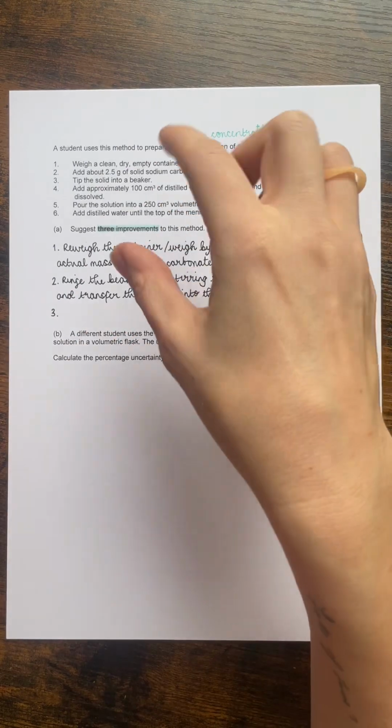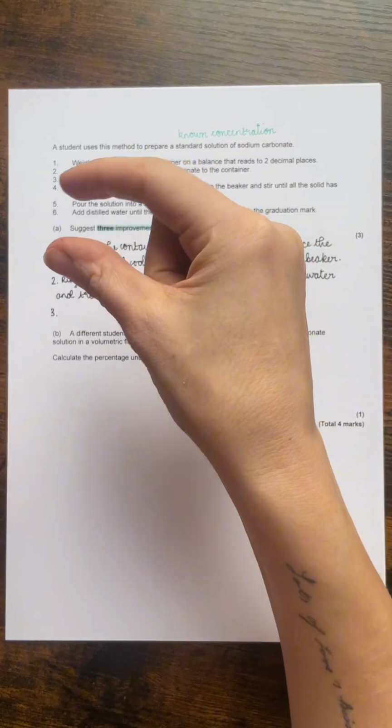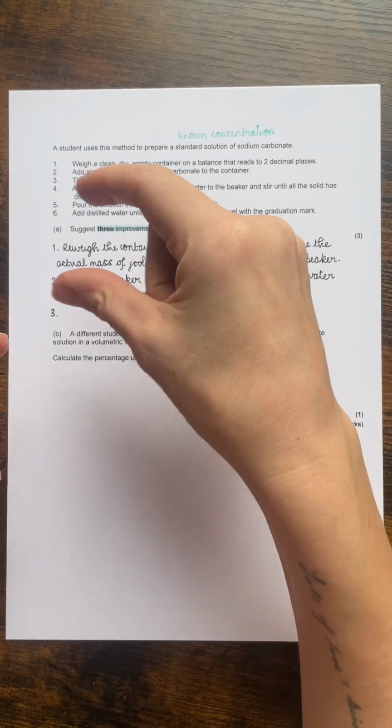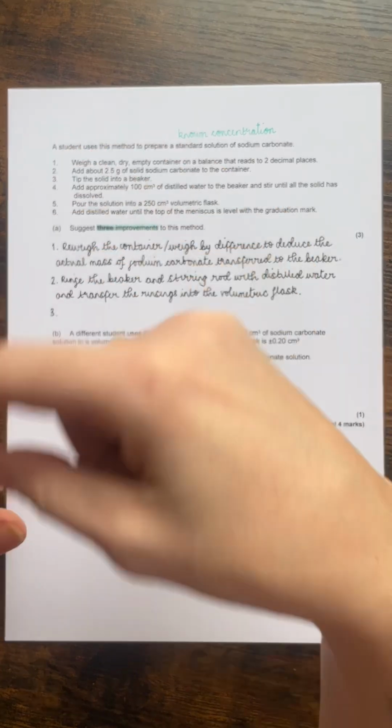There will be some mixing naturally, but it's going to be a very different concentration of solution at the top to what it is at the bottom.